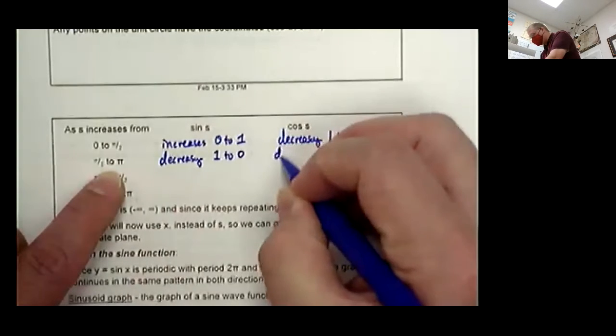Well, again, sine is the vertical part. We just went from 0 to 1. Now we're going from 1 to 0. So now we are decreasing from 1 to 0. Cosine is the x part. We just went from 1 to 0. Now we're going from 0 to -1. We're still decreasing from 0 to -1. From pi to 3 pi halves, what's happening?